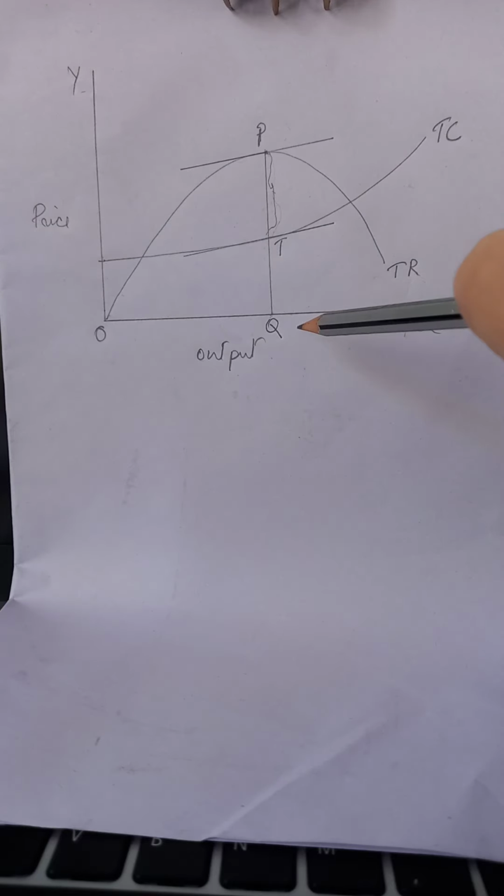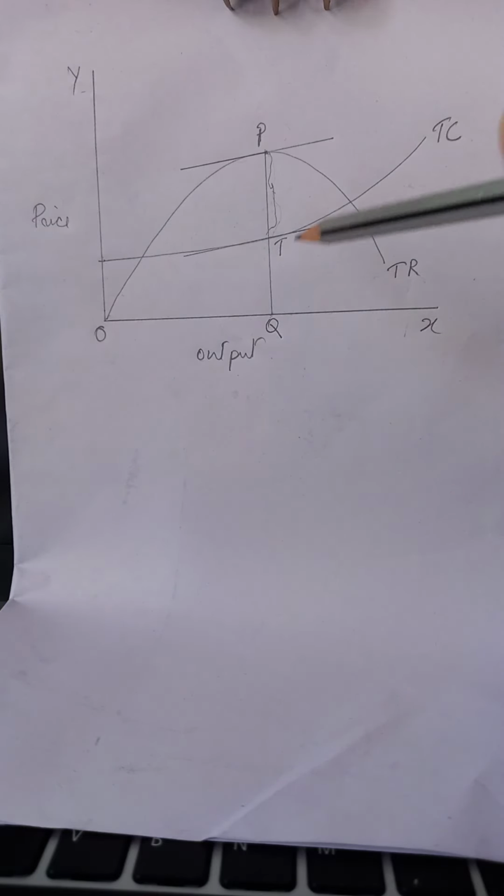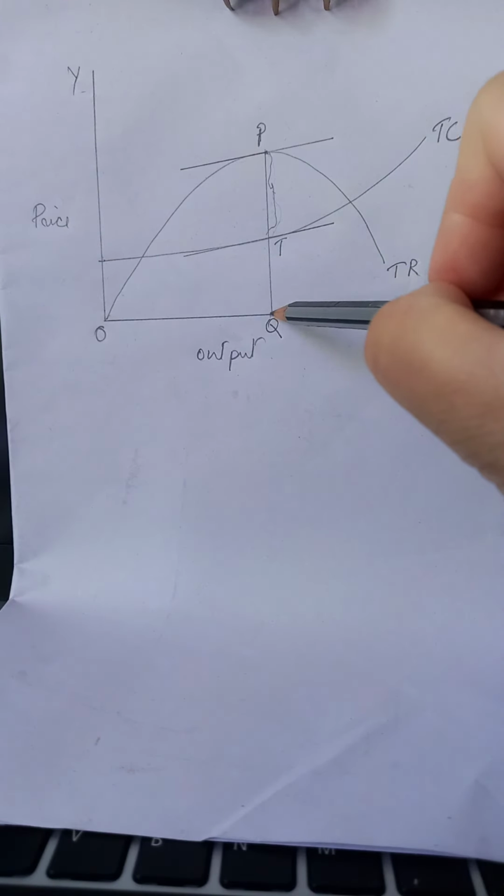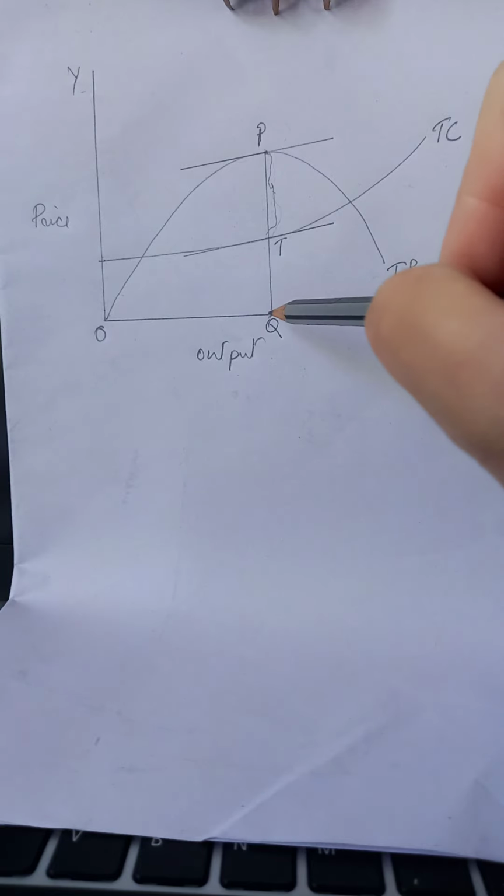So if he is a reasonable monopolist, he will stop at this very level of output. That means he'll be producing only OQ level of output, because he realizes that producing this level of output, his profits will be at the maximum.